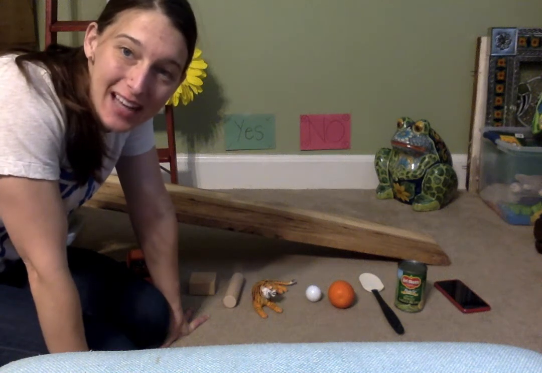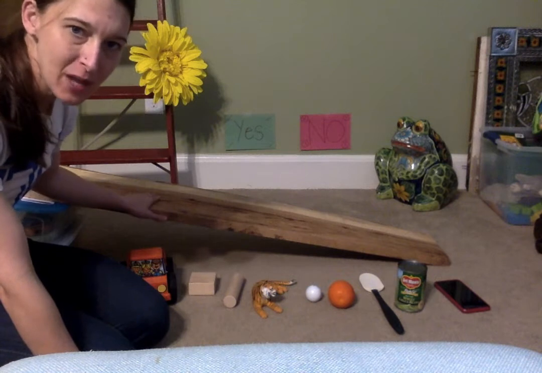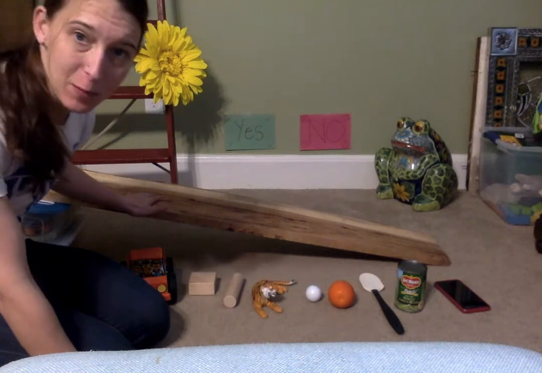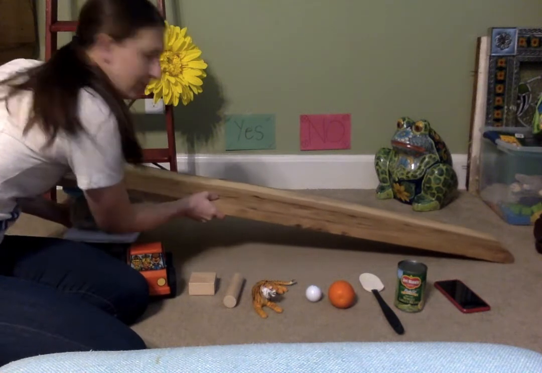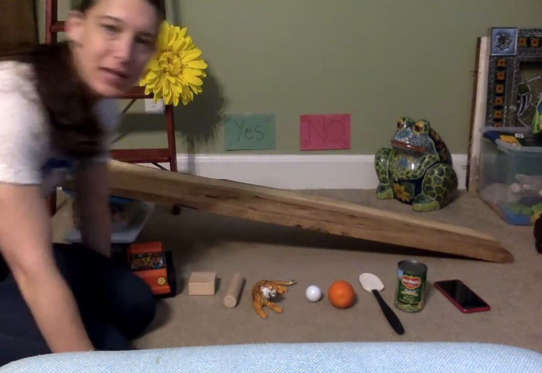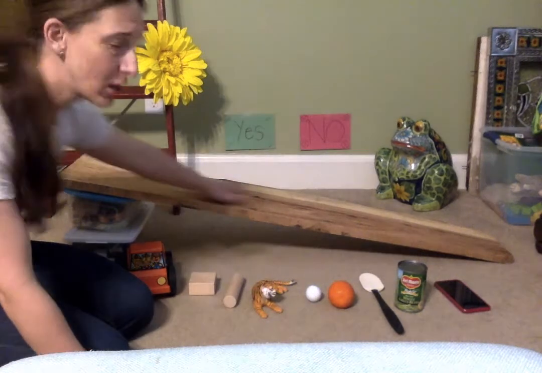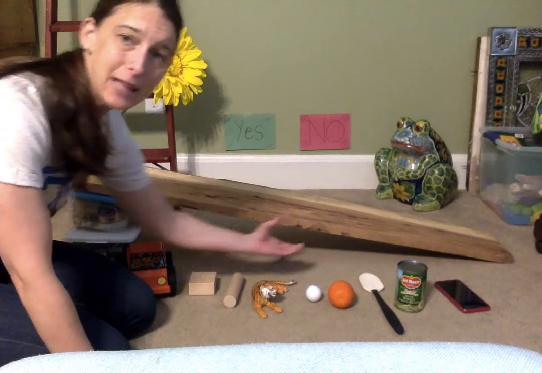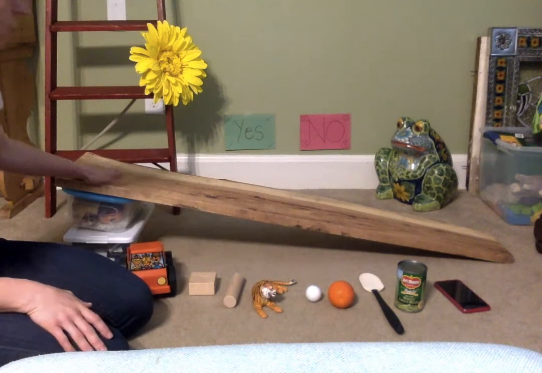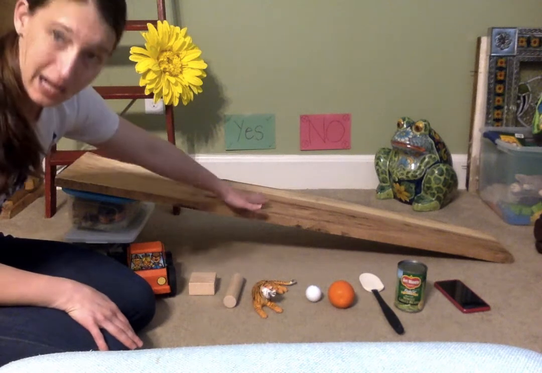Today for our learning activity, we are going to do an experiment with this ramp. Okay, this is a ramp, and a ramp just means, let me scoot it over a little bit. There we go. A ramp just means anything that's not flat. See, it's kind of going down, it's slanted down. It's not flat. It's raised on one side and low on the other side. This is called a ramp.